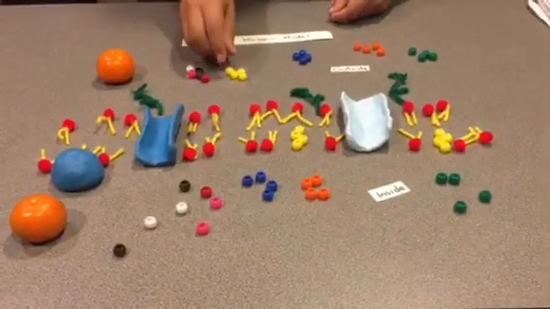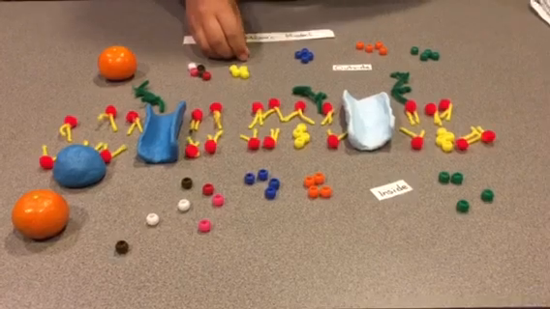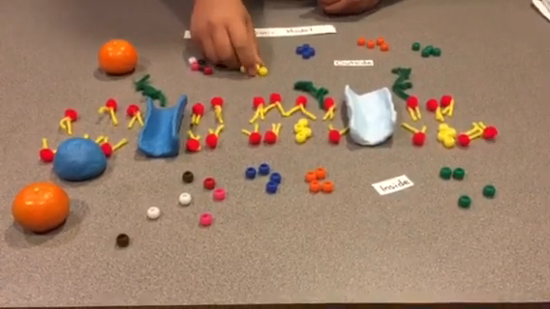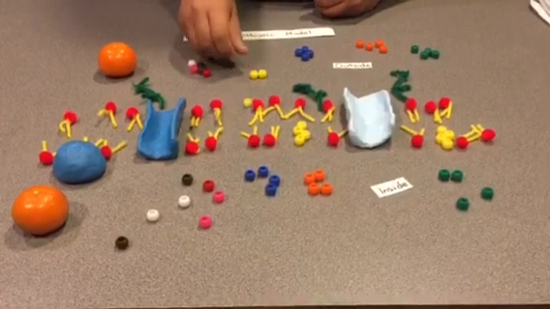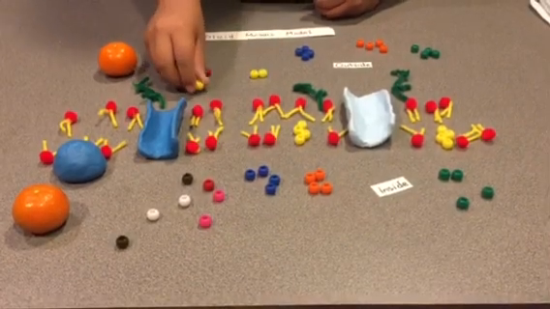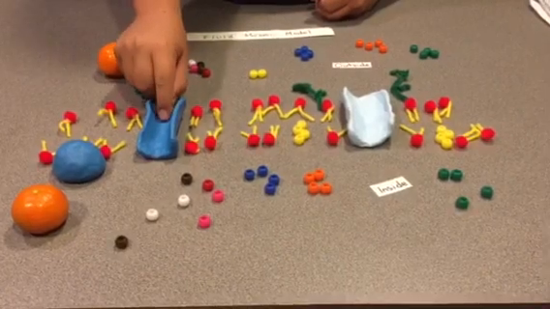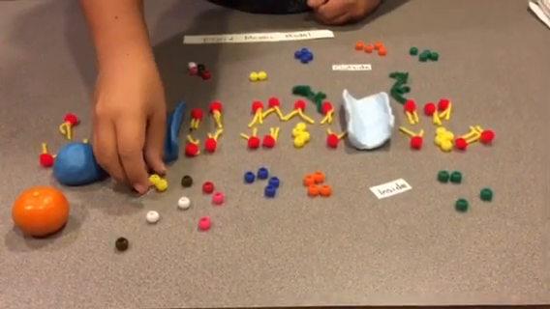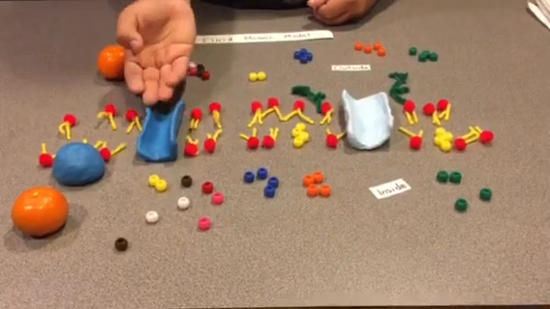And then there's facilitated diffusion, which are going to be these. They are going to move from a higher concentration to a lower concentration through these channel proteins. They can only transport through these channel proteins.